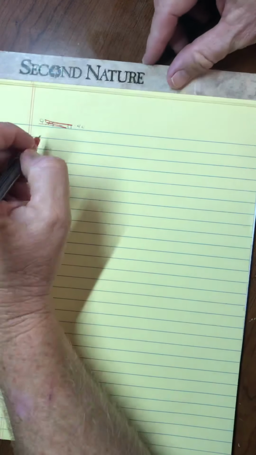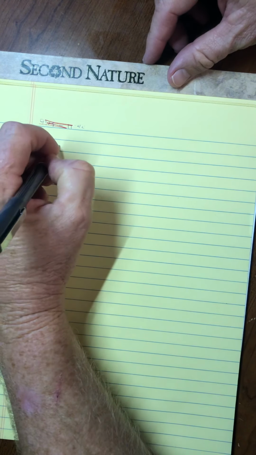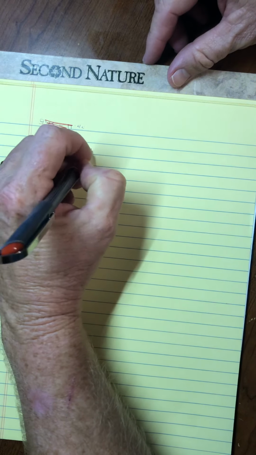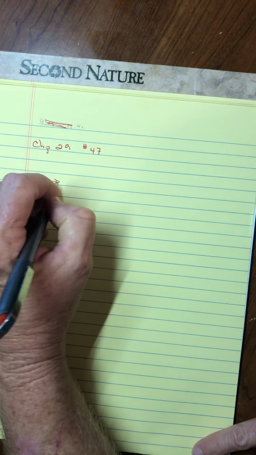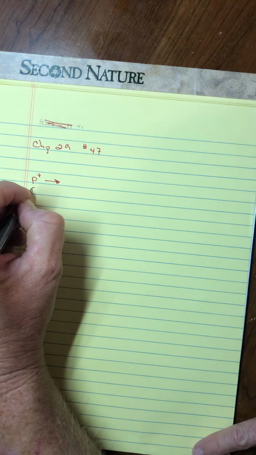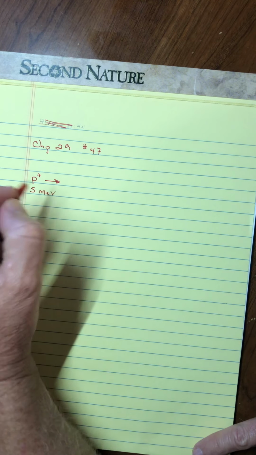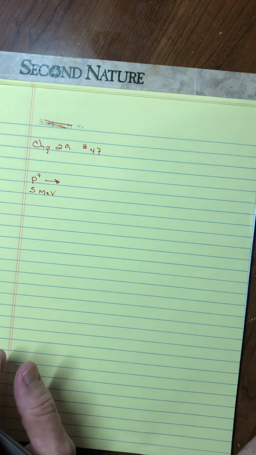Okay, got a question here about chapter 29, number 47. Let me give it a try here. It says that the protons have a kinetic energy of 5 mega electron volts, MeV, and they are moving in the positive x direction. So I'll put a little p, proton, moving in this direction. Their kinetic energy is 5 MeV.